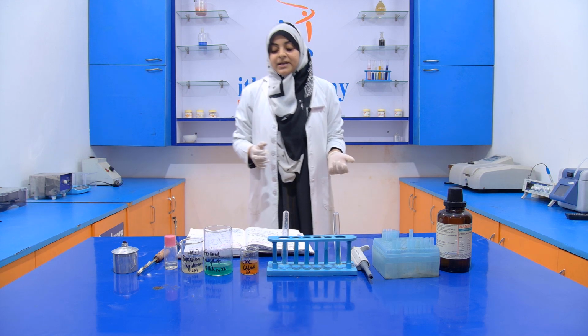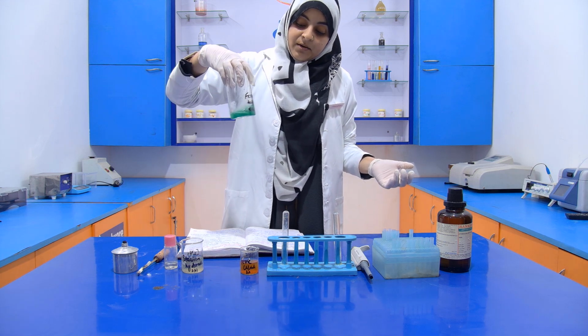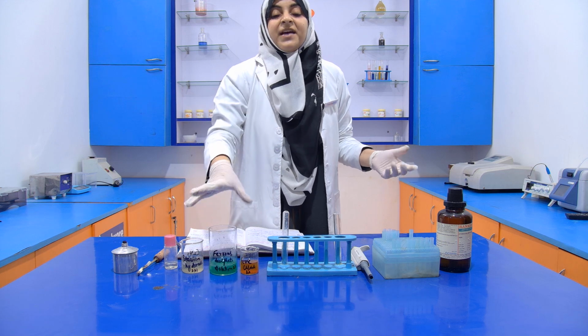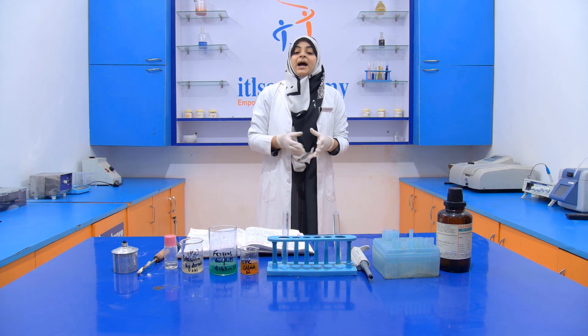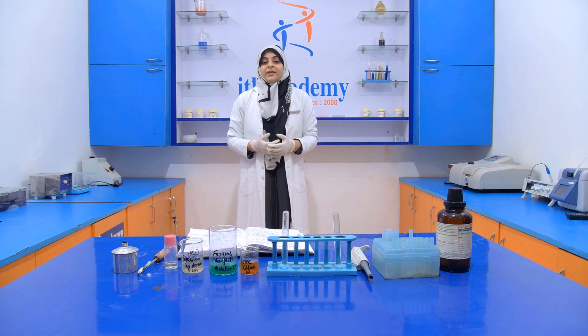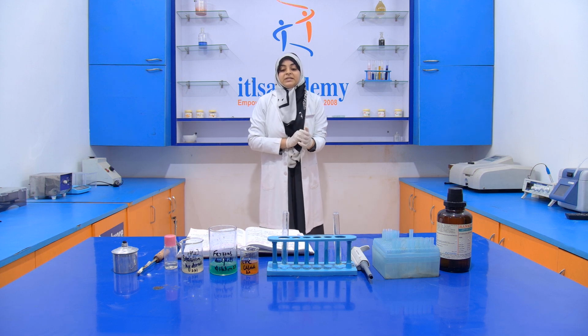Now the second reagent that we require is a ferrous sulfate solution of 2%. This is very simple. We take 2 grams of ferrous sulfate and dissolve it into 100 ml of distilled water. Then we get a 2% ferrous sulfate solution.